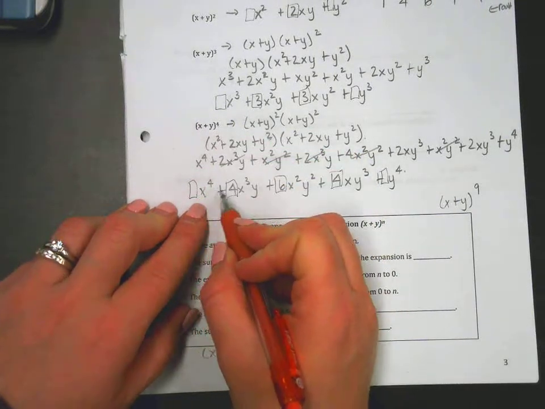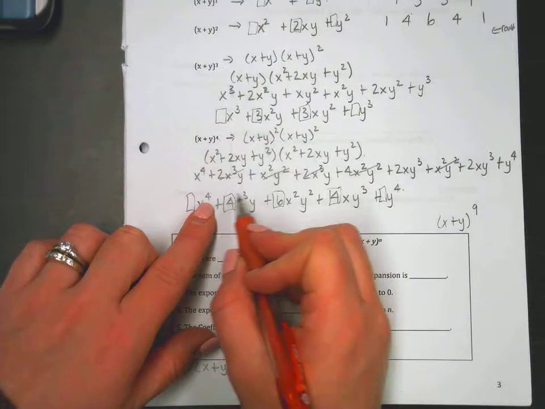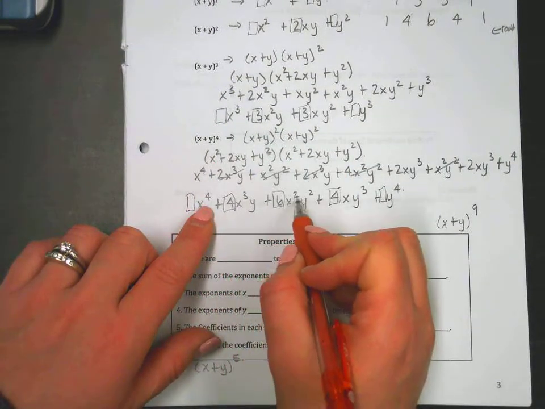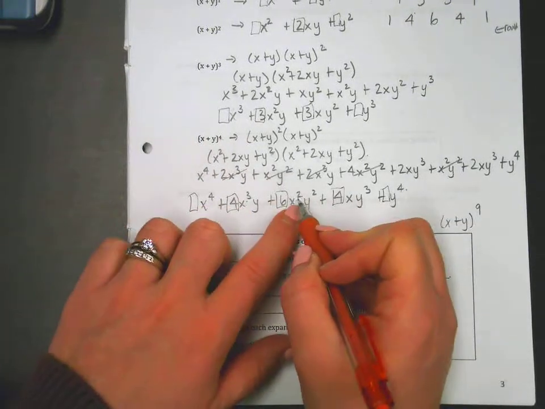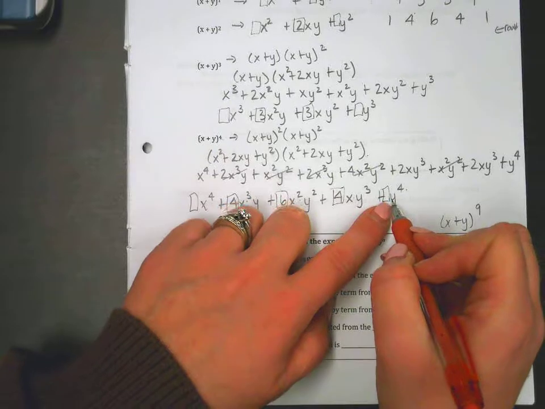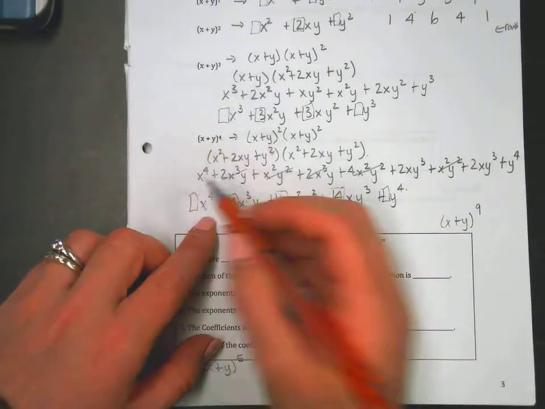So it starts at 4, and then my next term is 3, my next term is 2, my next term is 1, my last term is 0. And then my exponents on y do the opposite. They start at 0 and increase by 1 each time. So this is y to the 0, y to the 1, y squared, y cubed, y to the 4.